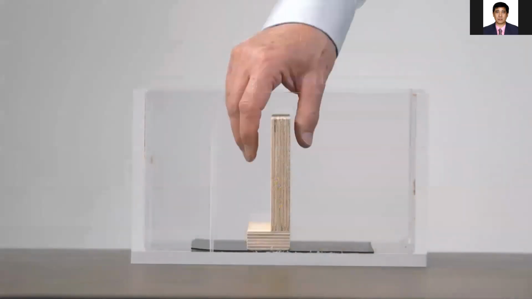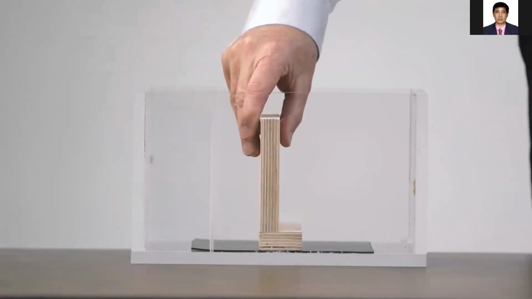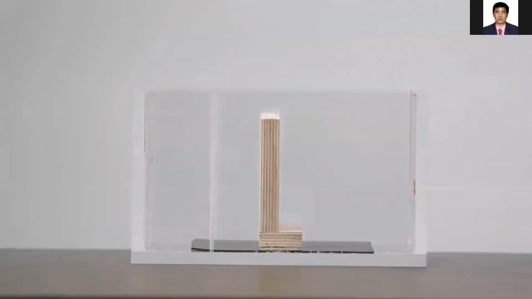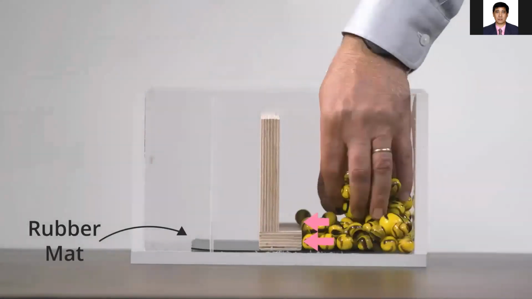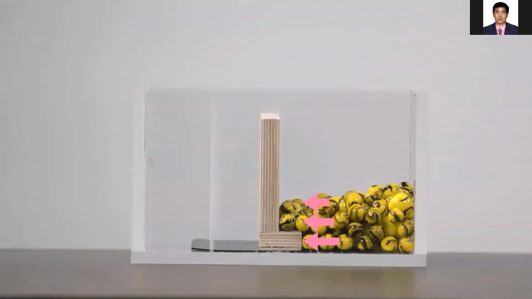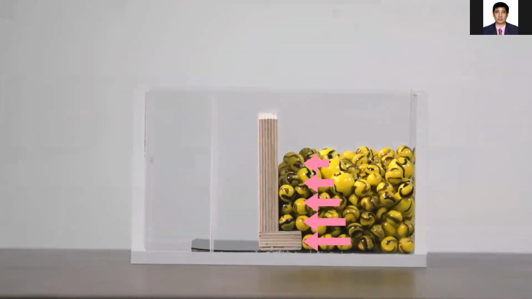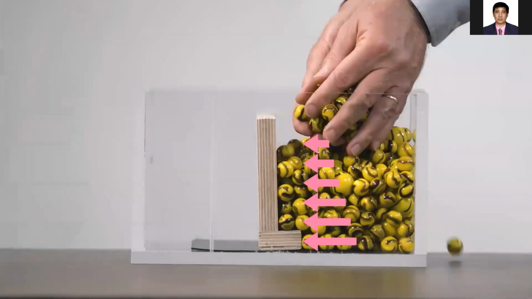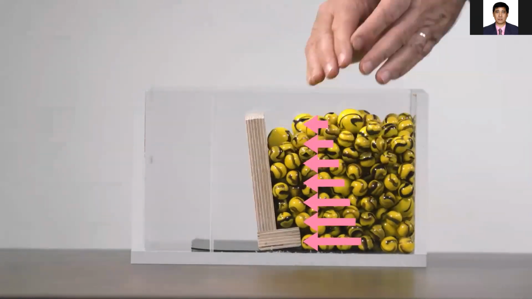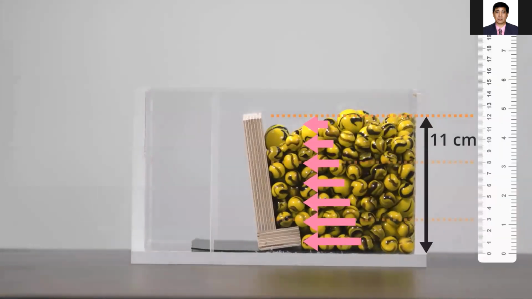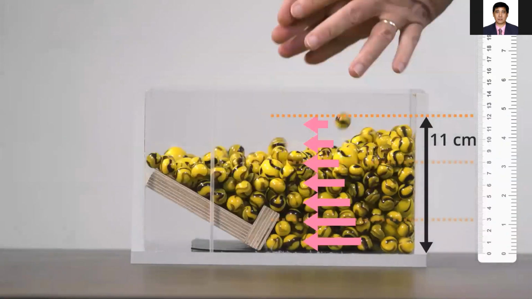Now let's turn the wall around, so its bottom leg points towards the right, the side where the marbles will be placed. We again use a rubber sheet to prevent sliding, and we add some marbles. As before, the marbles generate a horizontal force that depends on the marble depth. You might be surprised that this wall can hold back 11 centimeters of marbles before it overturns.